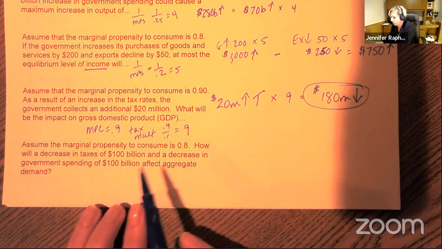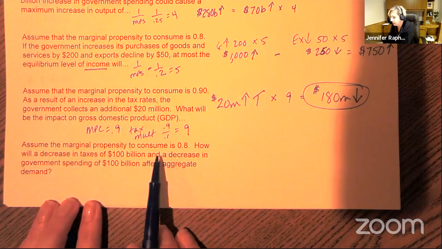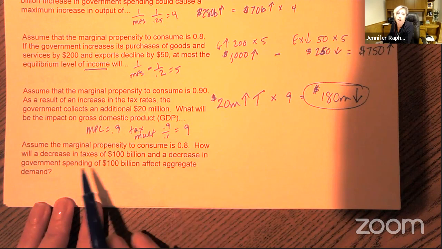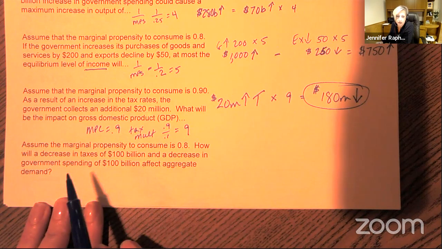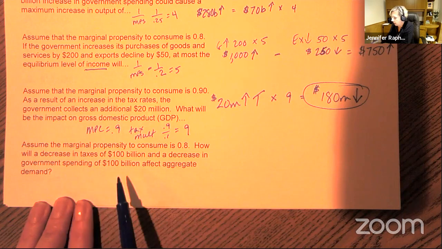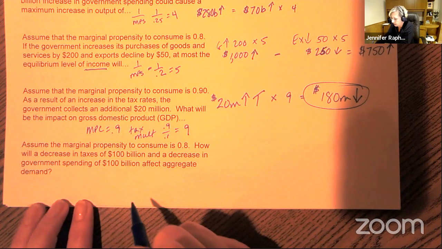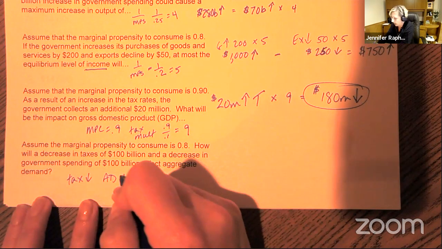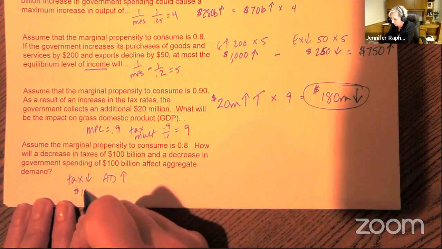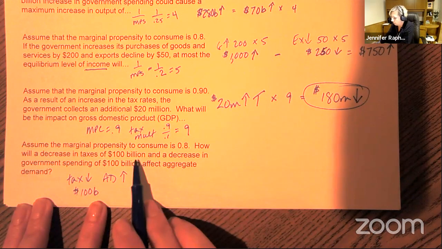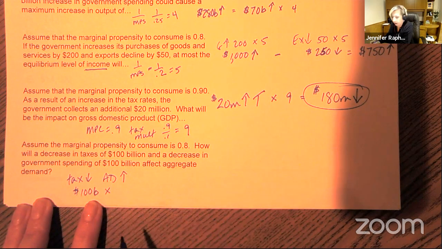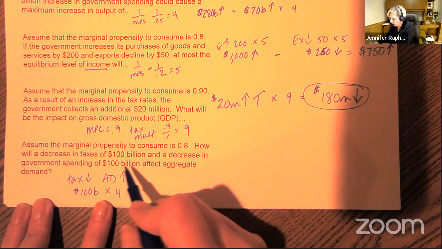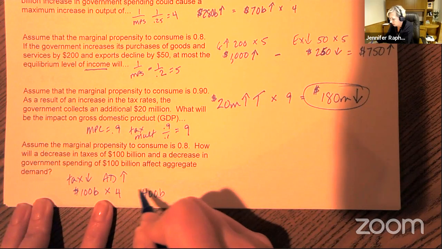So assume the marginal propensity to consume is 0.8. How will a decrease in taxes of 100 billion and a decrease in government spending of 100 billion affect aggregate demand? Well, if taxes go down, then AD will go up. So if taxes go down by 100 billion, then aggregate demand is going to go up by 100 billion times the multiplier, which in this case would be 0.8 over 0.2, which would be 4. So this is going to cause a $400 billion increase in aggregate demand.